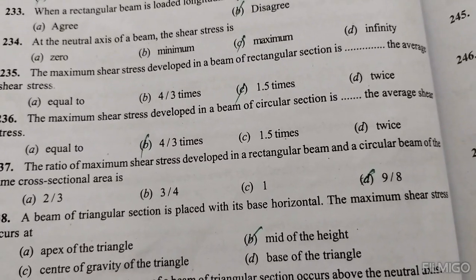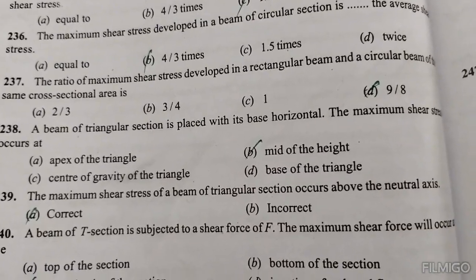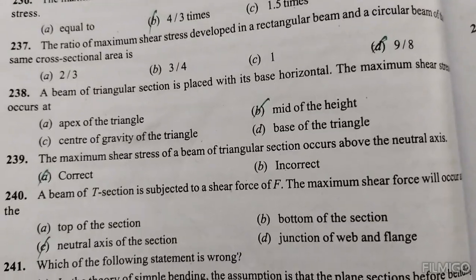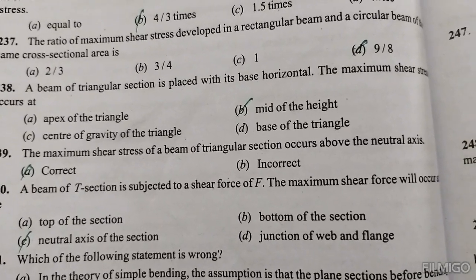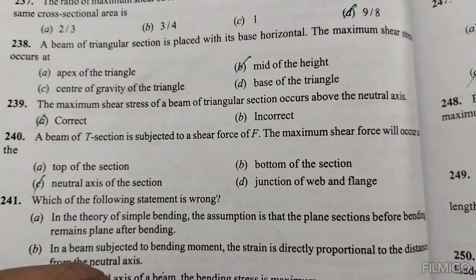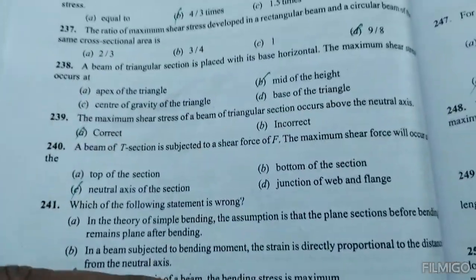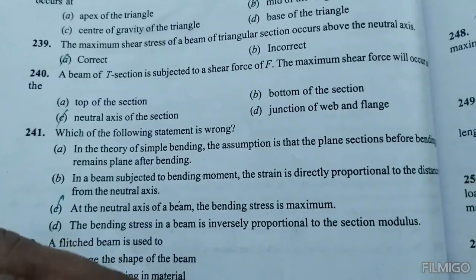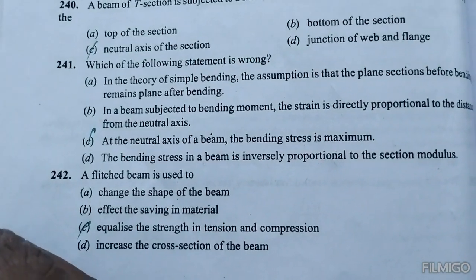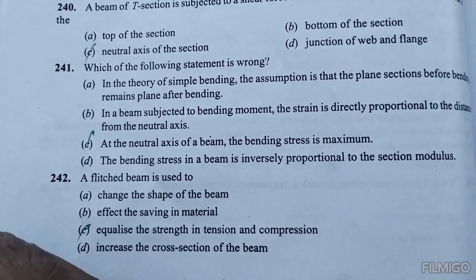The ratio of maximum shear stress developed in a rectangular beam to that in a circular beam of the same cross-sectional area is 9 by 8. A beam of triangular section is placed with the base horizontal. The maximum shear stress occurs at mid height. The maximum shear stress of a beam of triangular section does not occur at the neutral axis. A beam of T section is subjected to shear force F. Maximum shear stress will occur at the neutral axis of the section. Which of the following statements is wrong? At the neutral axis of the beam, bending shear stress is maximum. A flitched beam is used to equalize the strength in tension and compression.